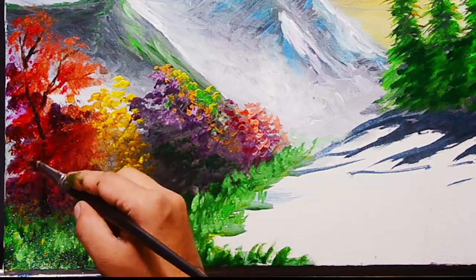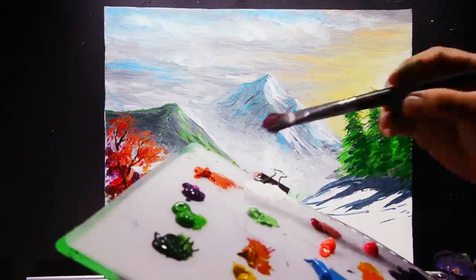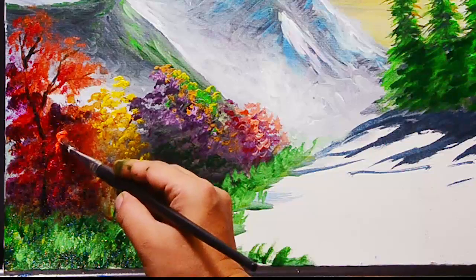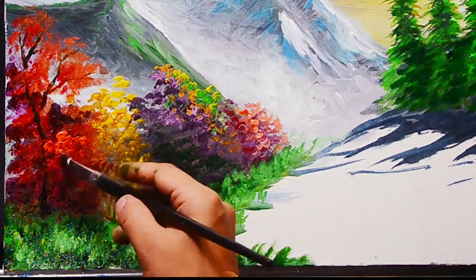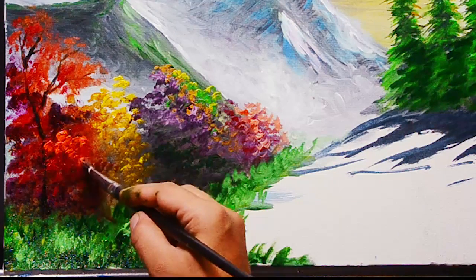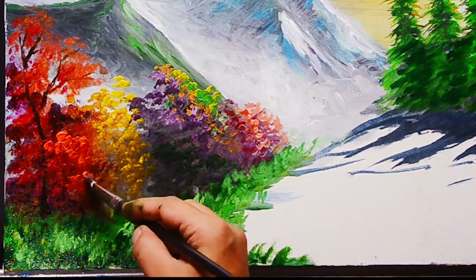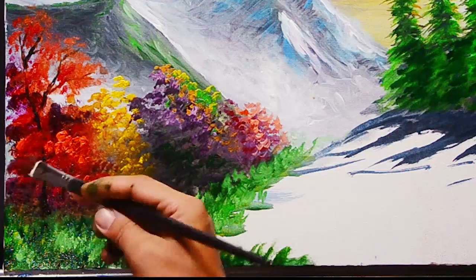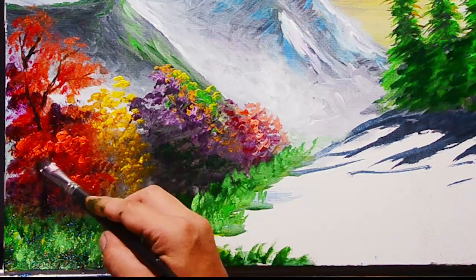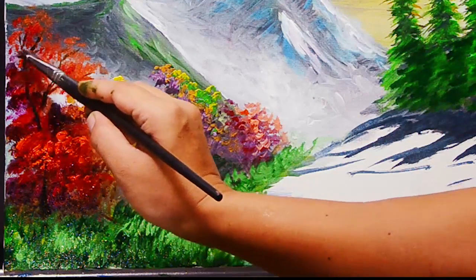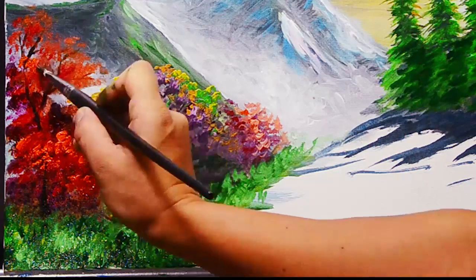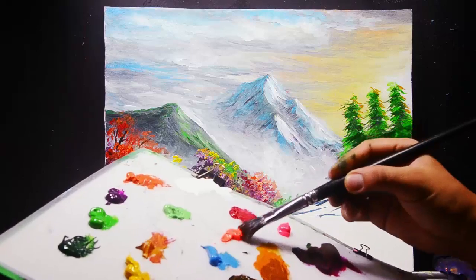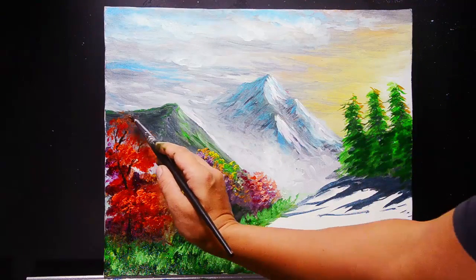Crimson red. I'm gonna paint directly the crimson red. Paint also the orange yellow here. Orange yellow for the highlights of this tree or the highlights of the leaves. Paint also the fluorescent orange yellow for a more highlight color. These leaves here.